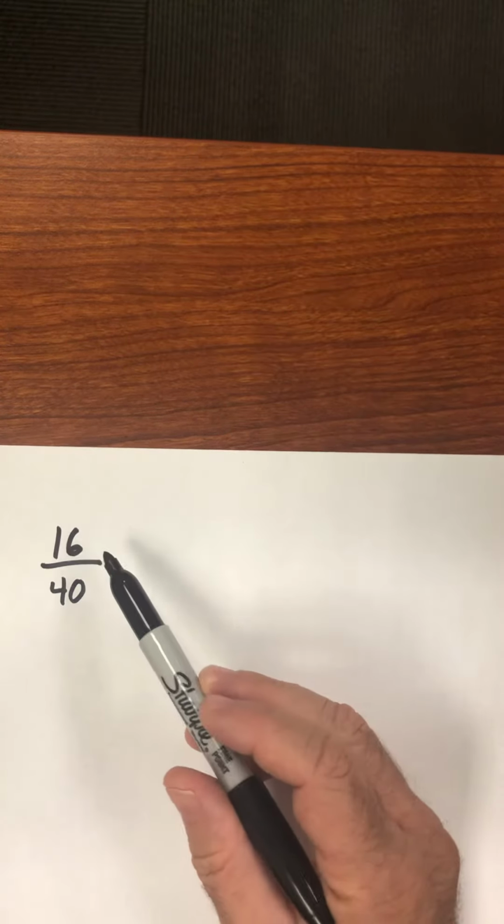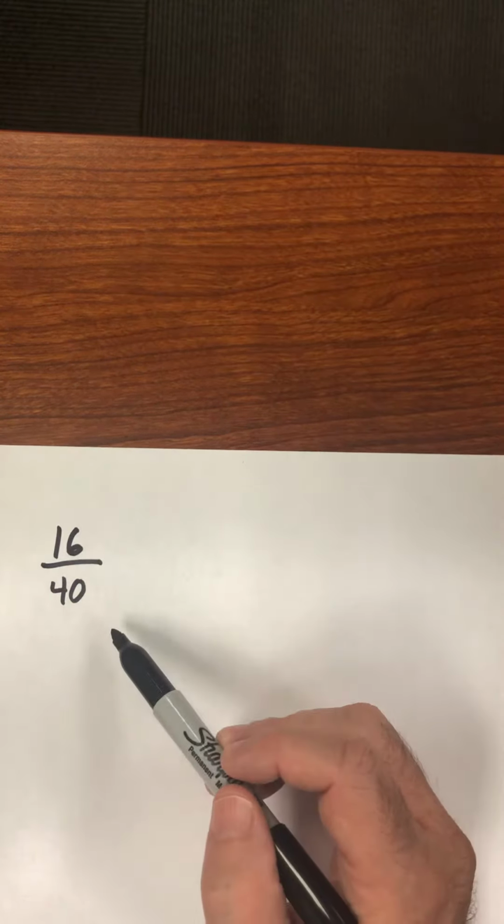So the whole idea with simplifying a fraction is to find any factors that are common to both the numerator and the denominator. So I'm going to give you two examples. One is 16 over 40.